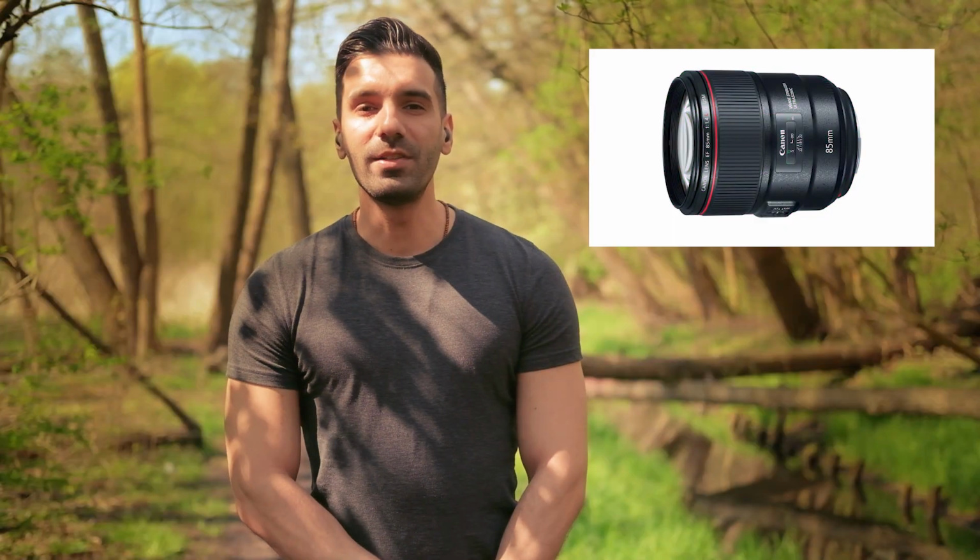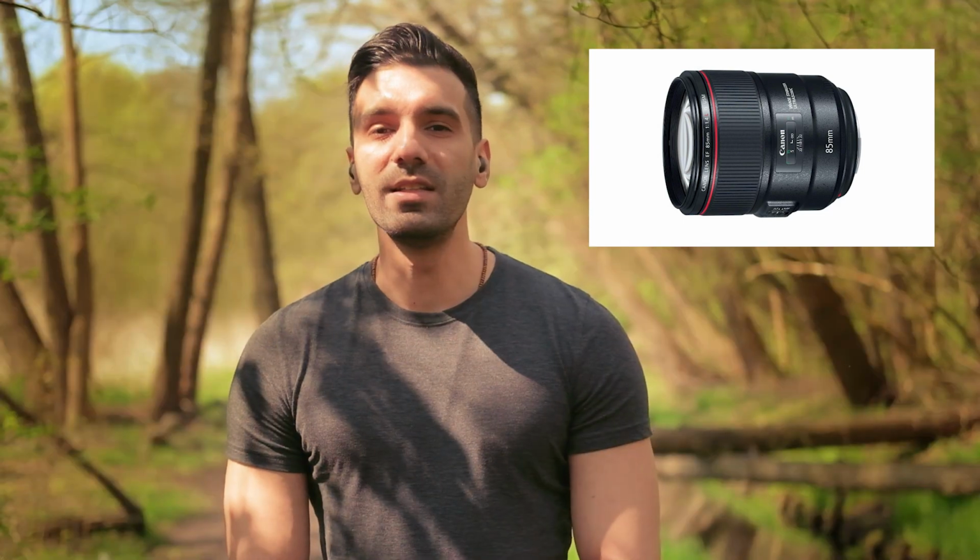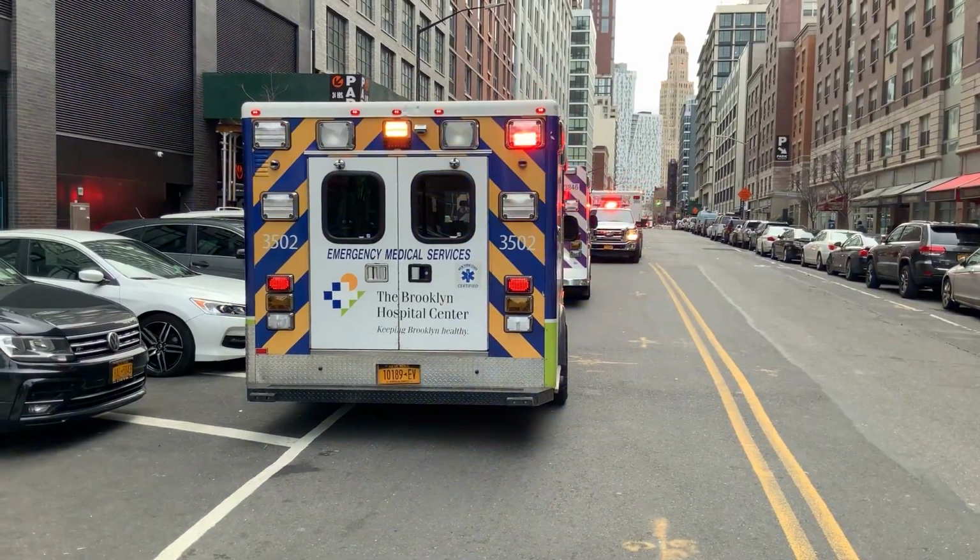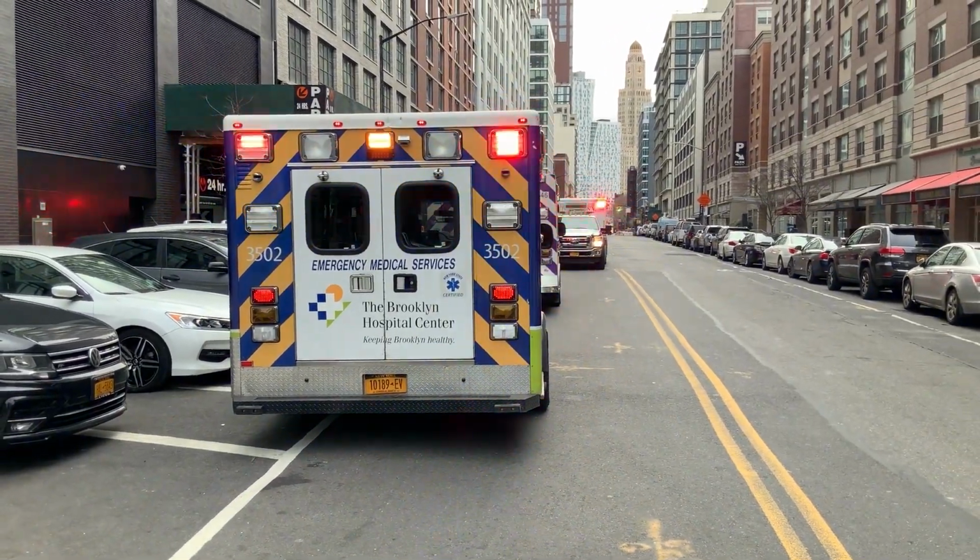Here we have Canon 85mm, aperture 1.4. It is perfect for portrait photography. It gives you a very beautiful bokeh because of the wide aperture. The second one is Sony 85mm.